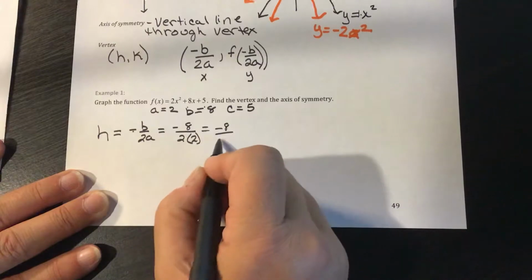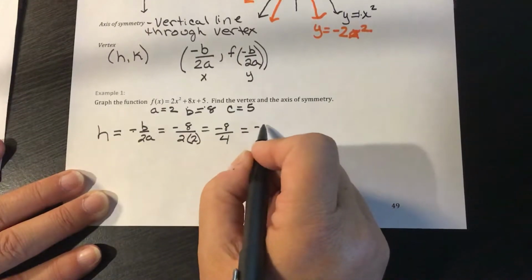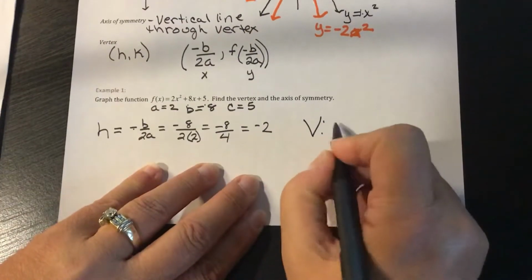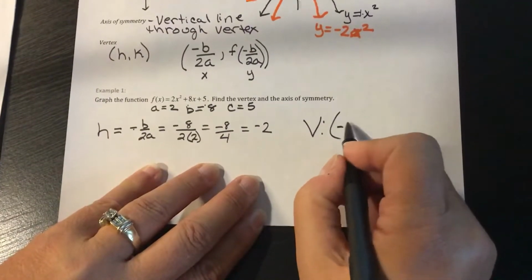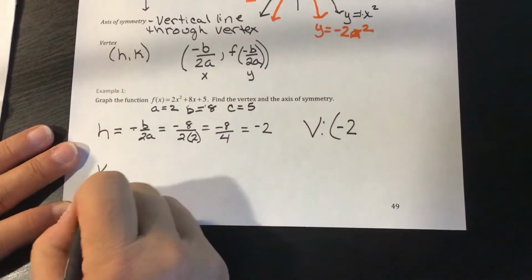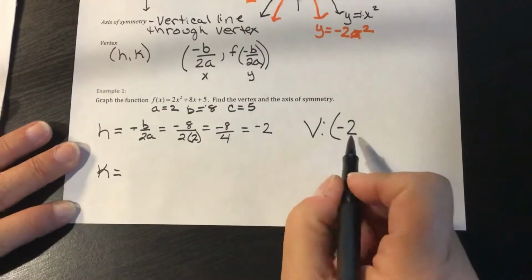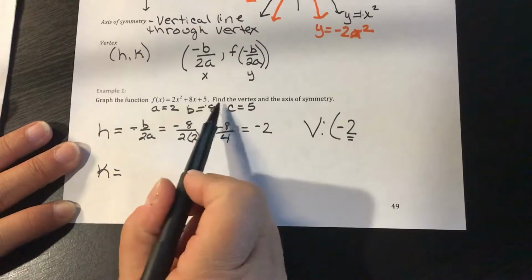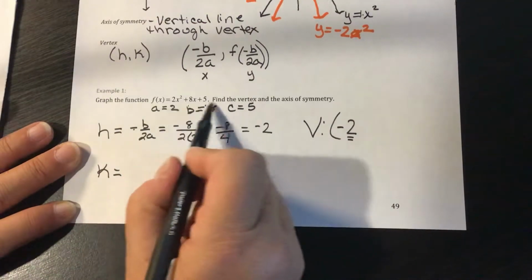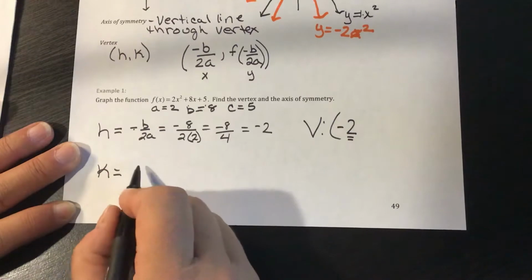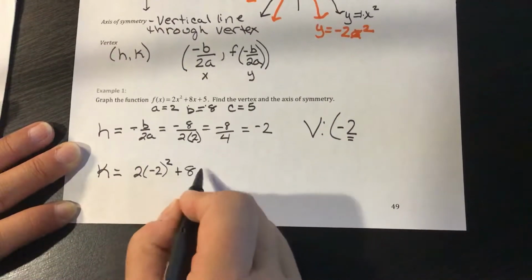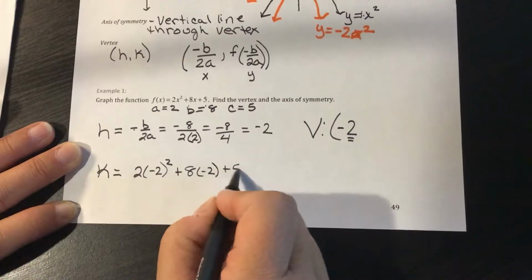I'm sorry, negative 8 over 4, which is negative 2. So in my vertex, I know the x coordinate is going to be negative 2. The y coordinate, or the k value, is going to come from taking negative 2 and plugging it back into the function. So if I rewrite my values with x being negative 2, I have 2 times negative 2 squared, plus 8 times negative 2 plus 5.